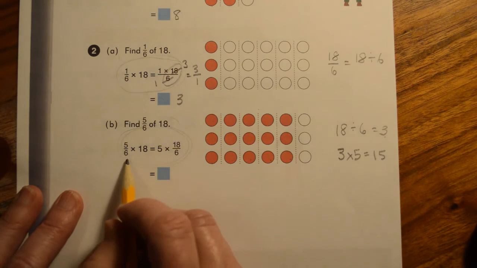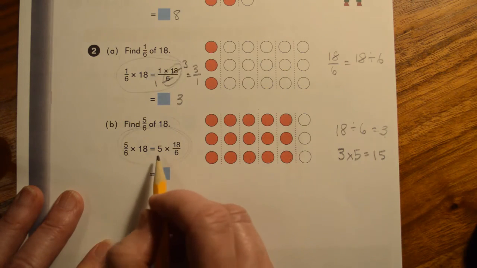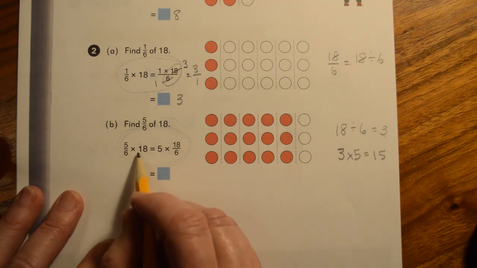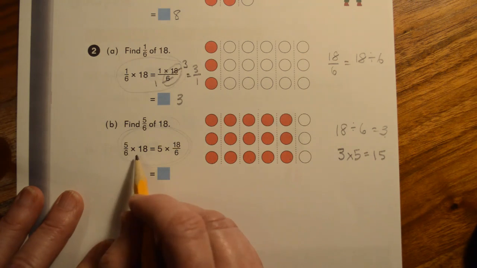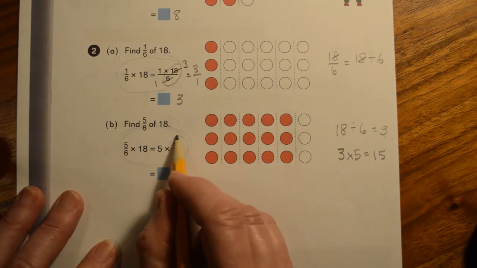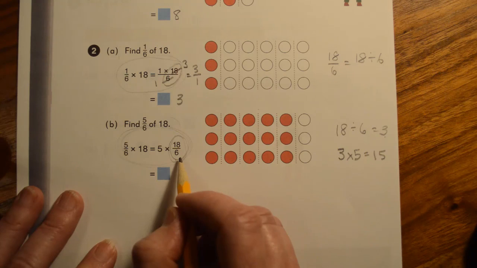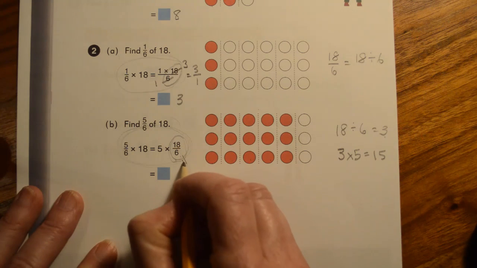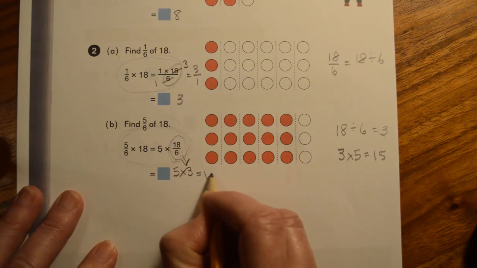But what we're going to do over here, again, is this numerical approach, which is like the ones that we did before. And we're going to do 5/6 times 18. And then they're going to say, all right, well, first we're going to find what the 6ths of 18 look like. That would be 3. And then we're going to take 5 of them, which would give us 15.